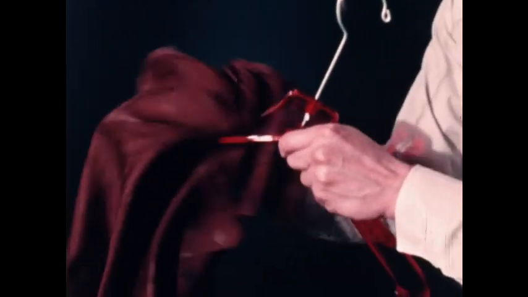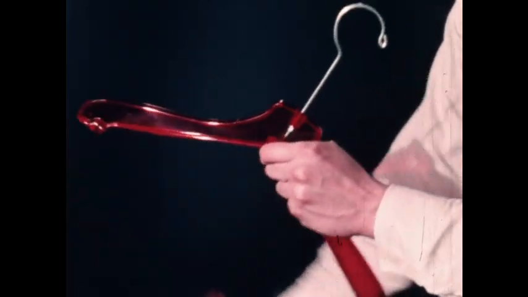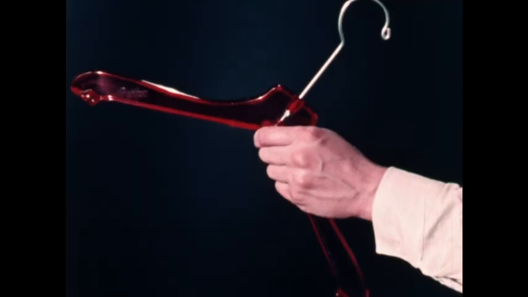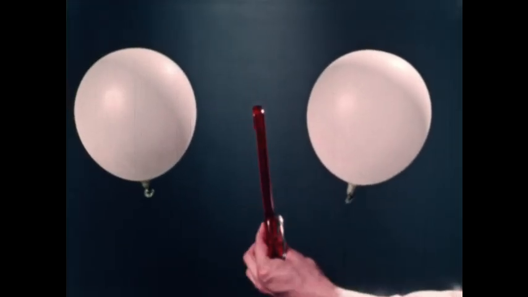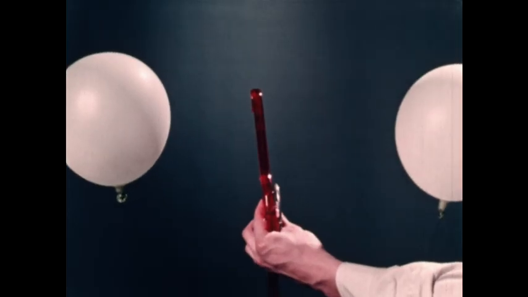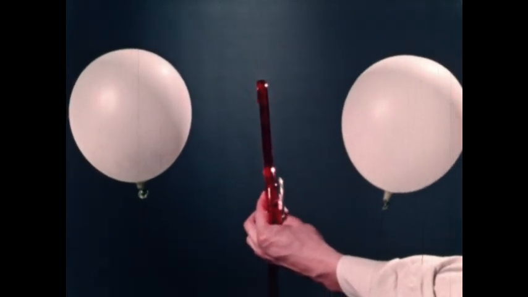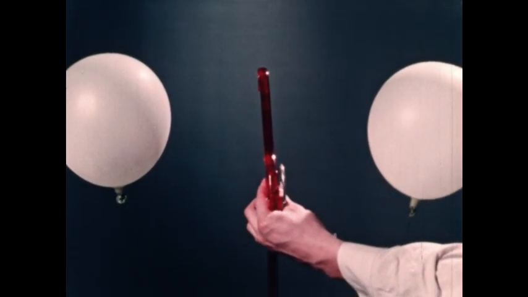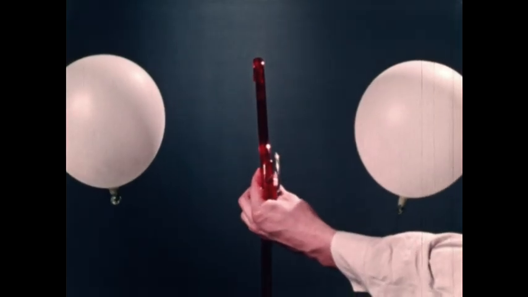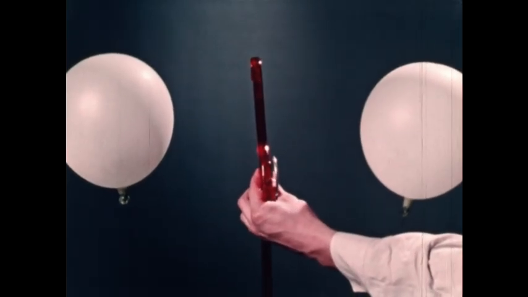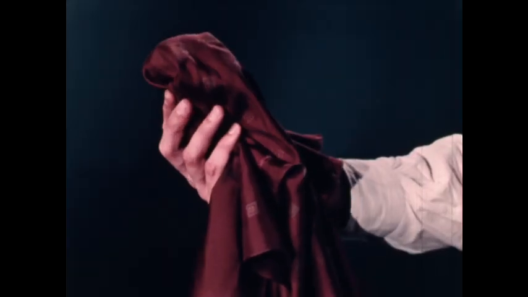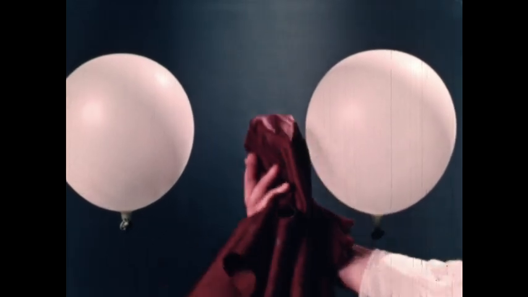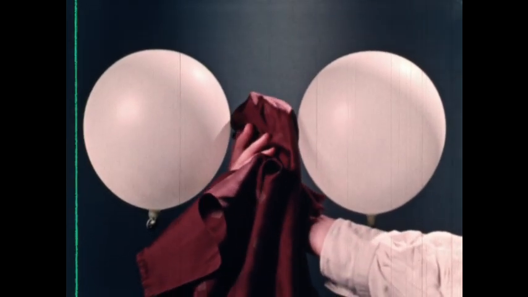We're rubbing electrons off the scarf onto the hanger. Now the hanger has extra electrons. The balloons also have extra electrons, so the balloons and the hanger all have the same kind of charge. Objects with the same kind of charge repel each other. The scarf has a shortage of electrons. Objects with different kinds of charges attract each other.